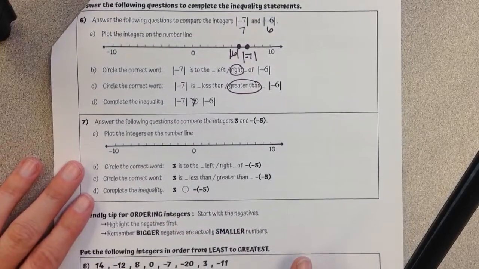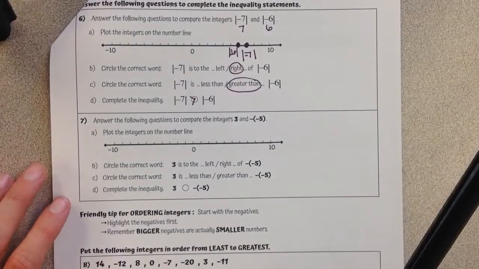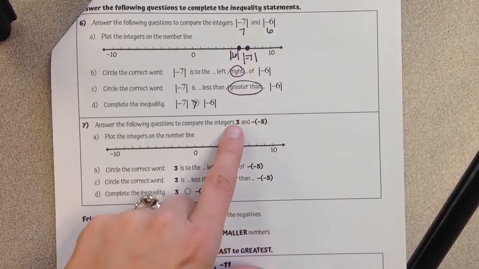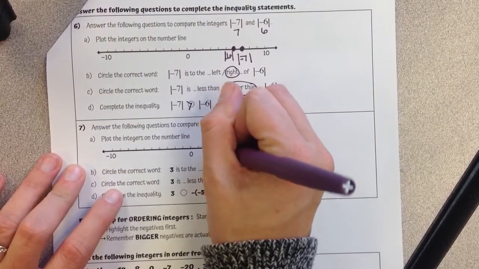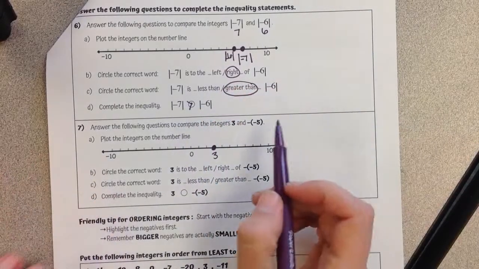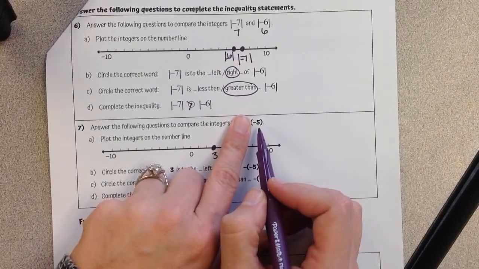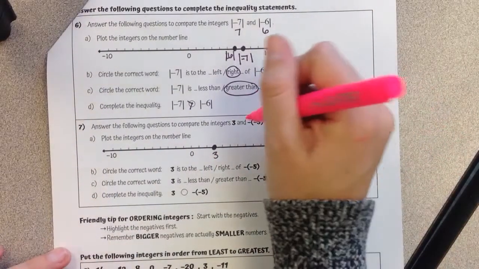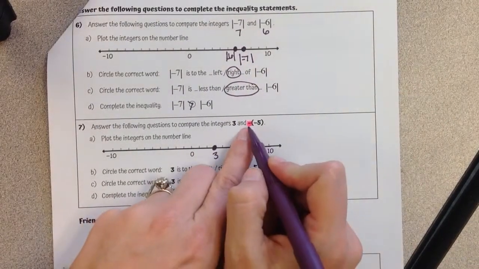All right, number 7. Answer the following questions to compare the integers 3 and the opposite of negative 5. What does that mean? Well, let's start with 3. 3 we're just plotting. 1, 2, 3. I'm going to label it. Now for this one, remember, inside the parentheses we have the number negative 5. When we add this other negative here, that means what is the opposite of negative 5?